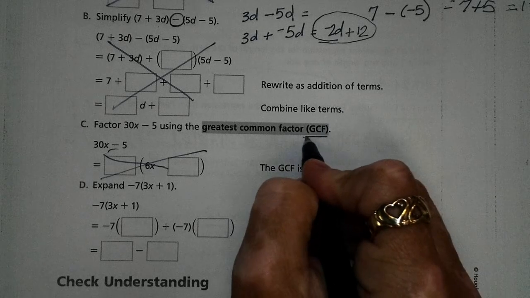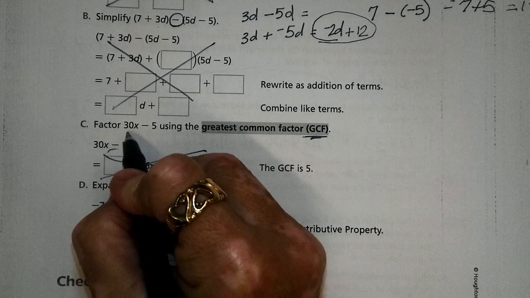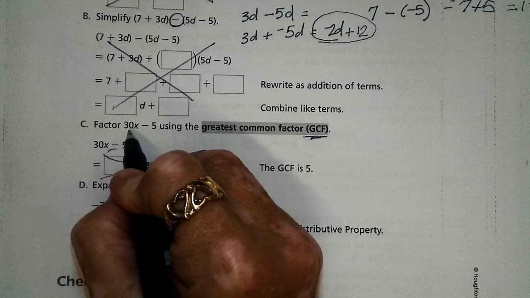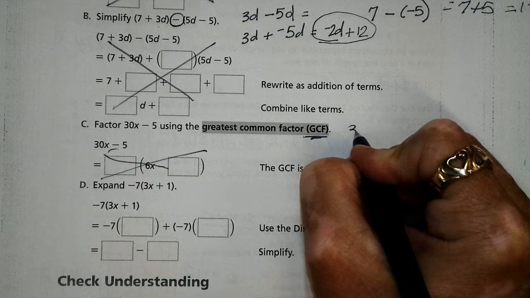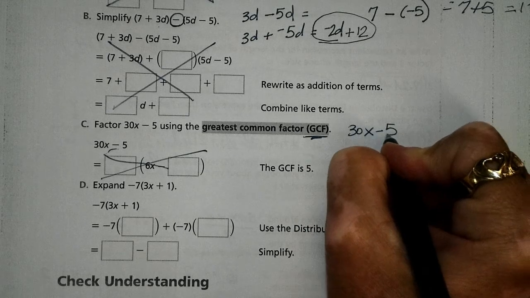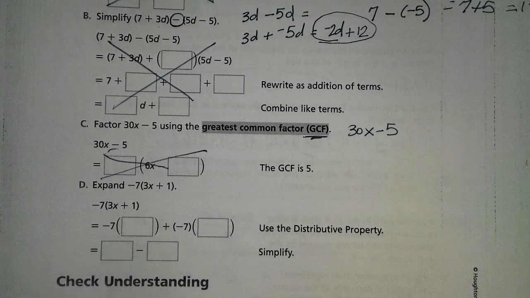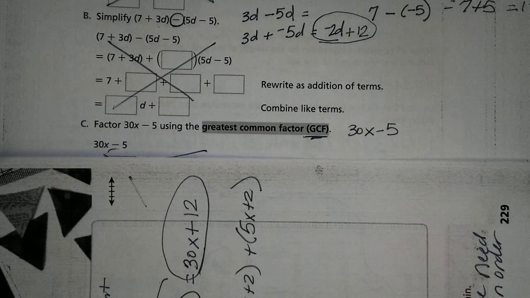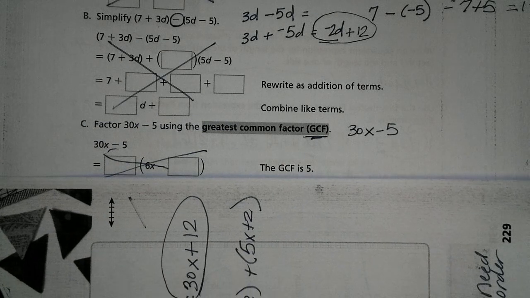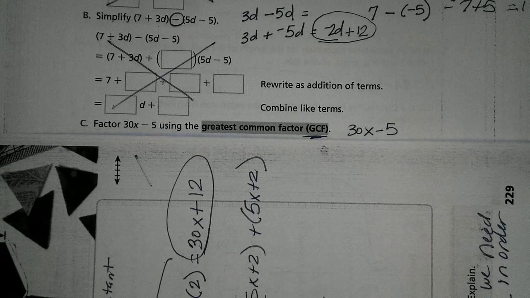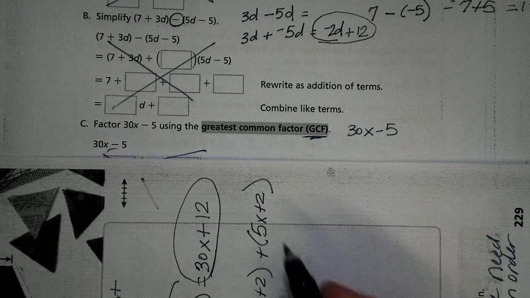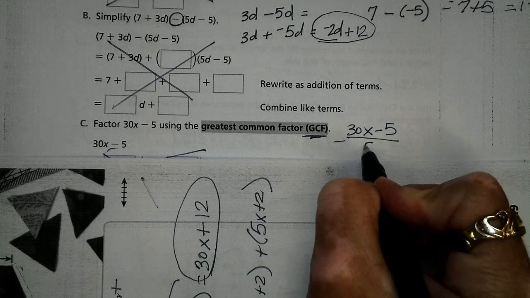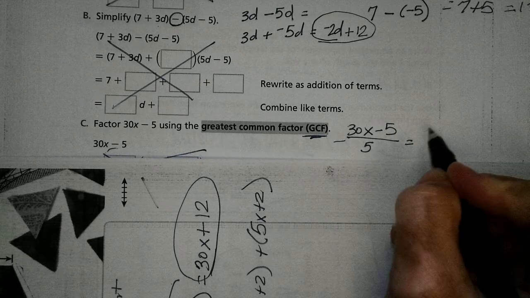So greatest common factor. So a number that I can divide into 30 and 5, and it has to be the same number. So what would that be? Kind of tells you down below. It tells you what it is, right? So 5 can divide into that. So that's my factor.